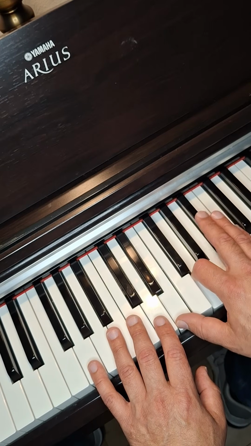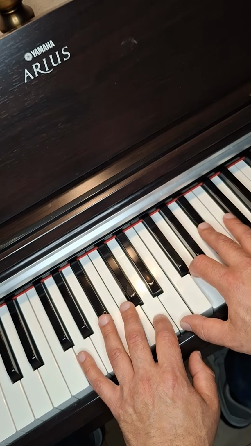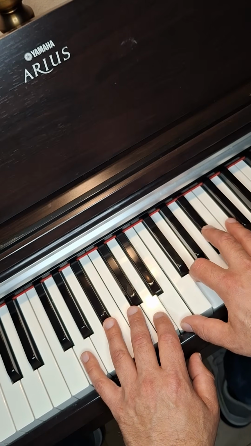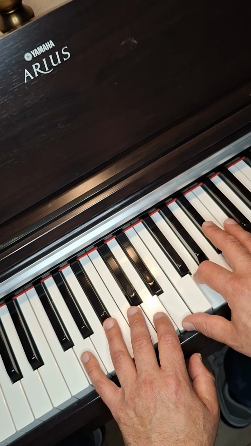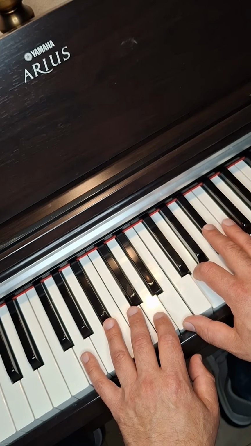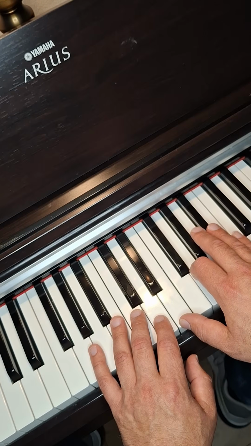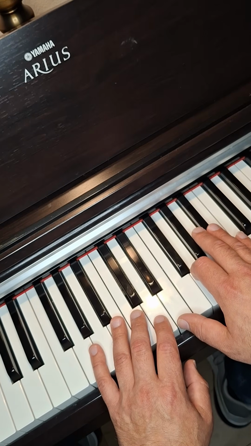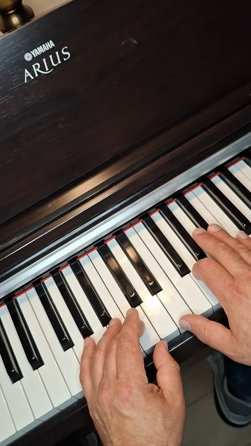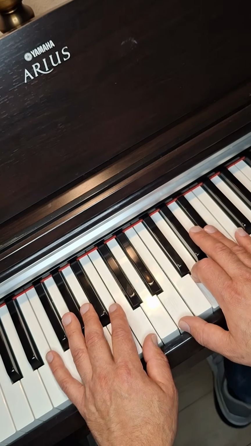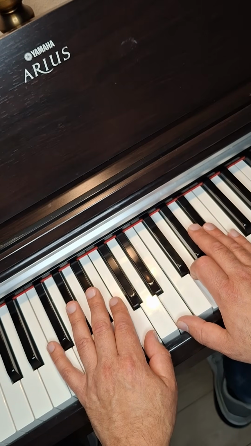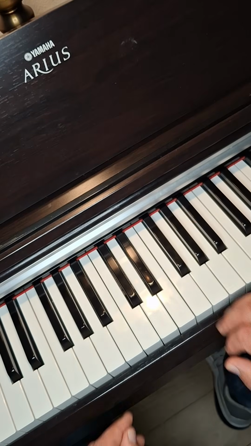Is it an E minor? Yeah. E minor 7 flat 5. Also known as a G minor 6. So the G minor 6 is the 5 minor 6 of the related C7 chord. But I just wanted to show that real quick.